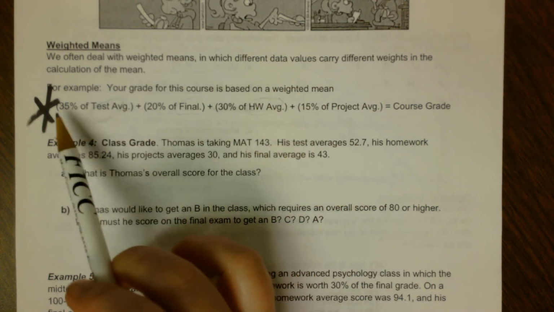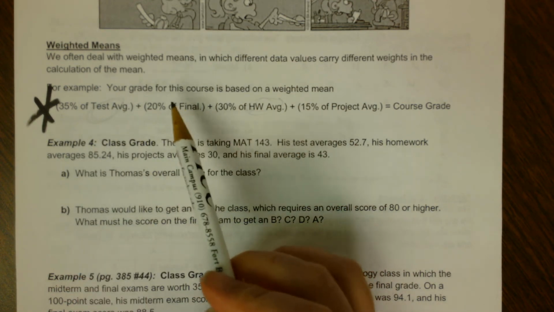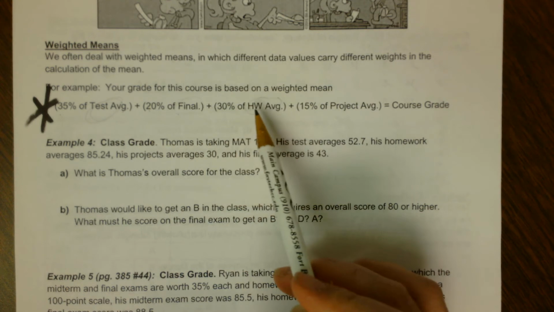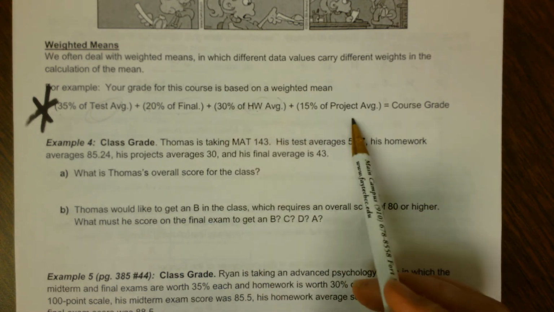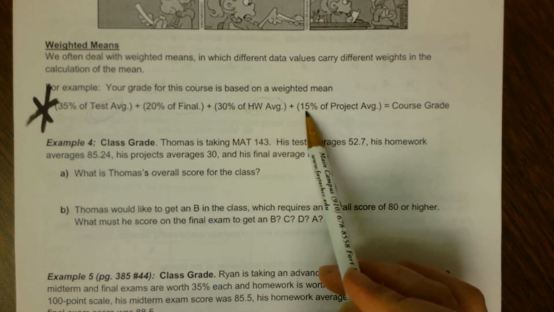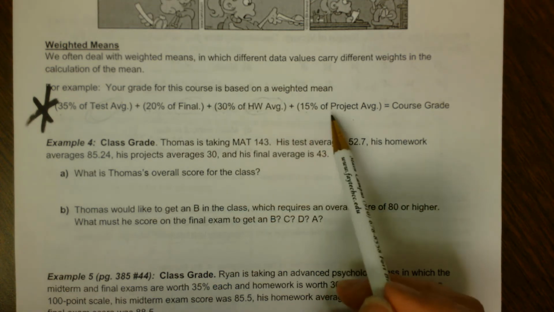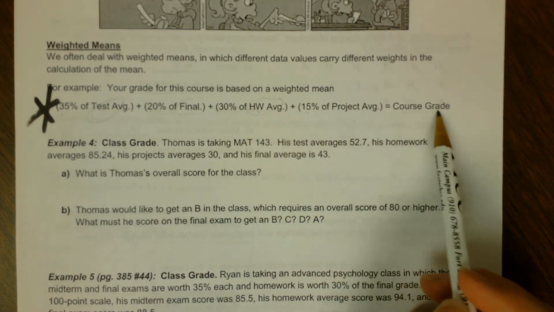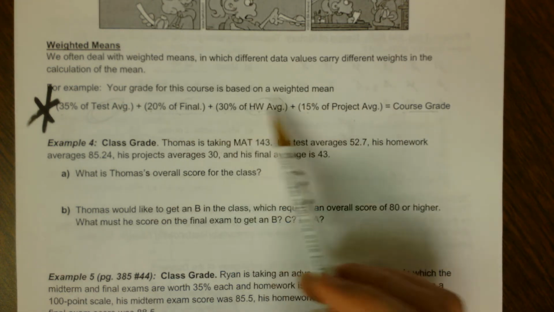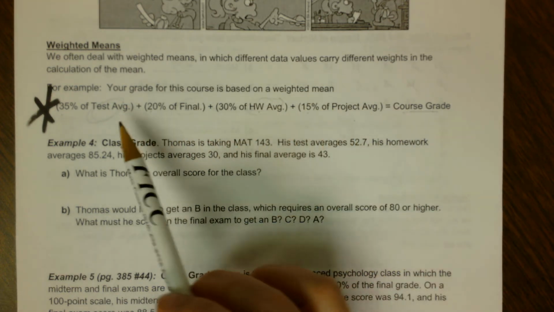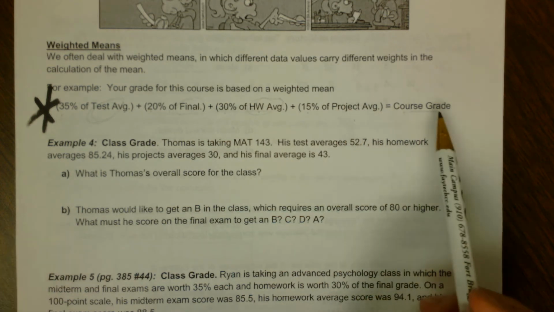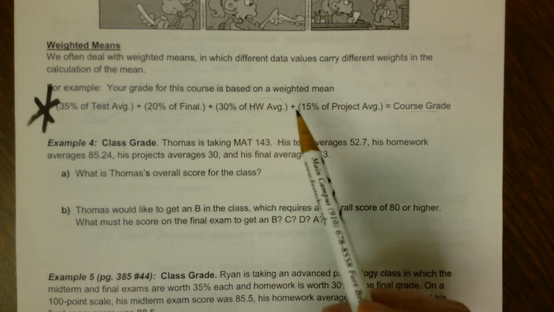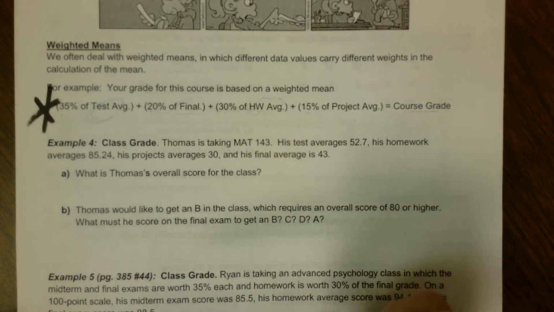Let's say your test average is worth 35% of your grade, your final is worth 20%, your homework average is worth 30%, and your project average is worth 15%, which means you have to do a little bit of math before you can figure out what your course grade is. You can't just take all 4 of these and average those 4 to find your course average, because they don't all weigh the same.